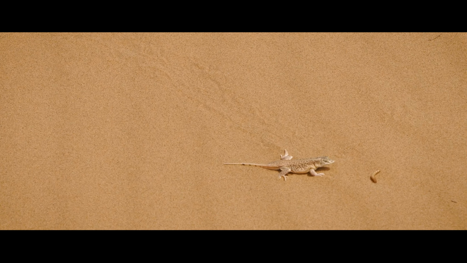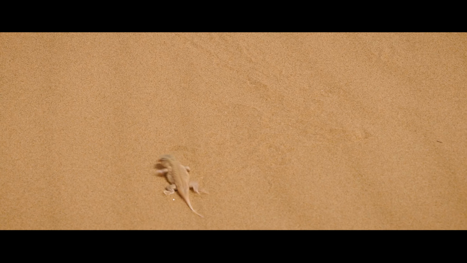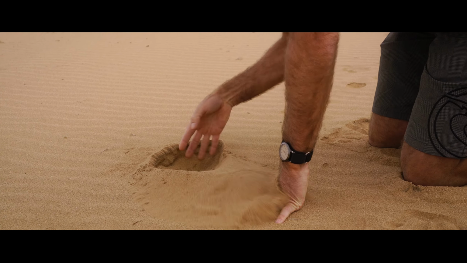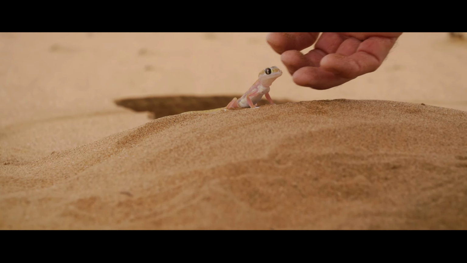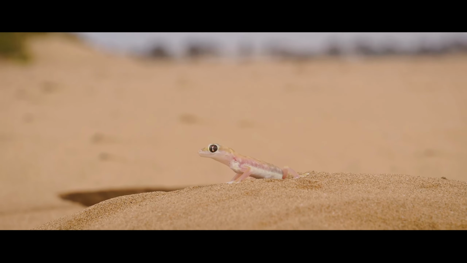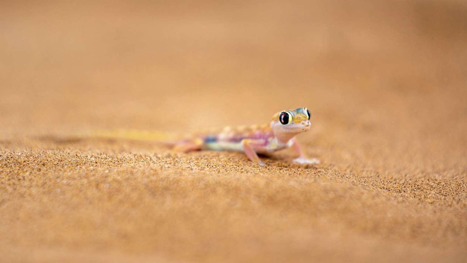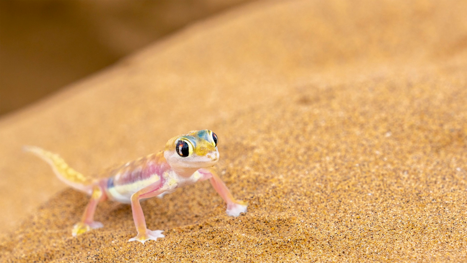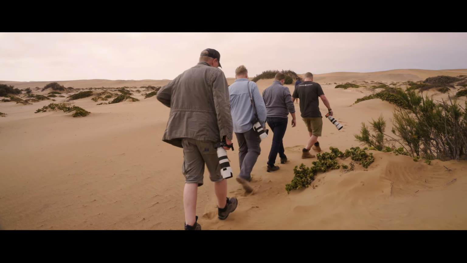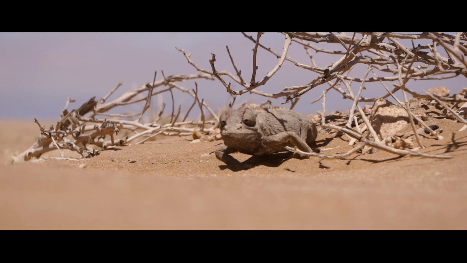We would never have found this shovel-snouted lizard without Chris's help. We apologized for the disruption with a few mealworms. A hole in the ground is enough for Chris to find us this colorful Namib dune gecko. In order to leave as few traces as possible in the desert, we continue on in a single line to find a very old chameleon that is said to live nearby.